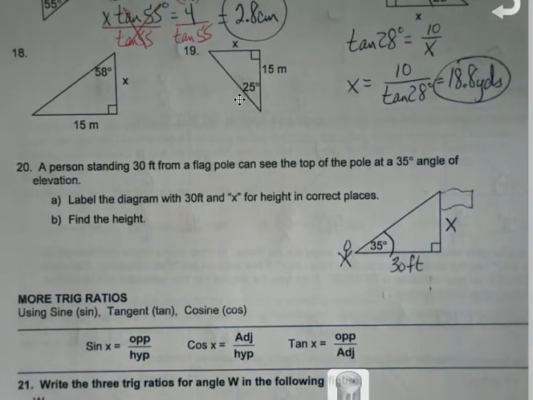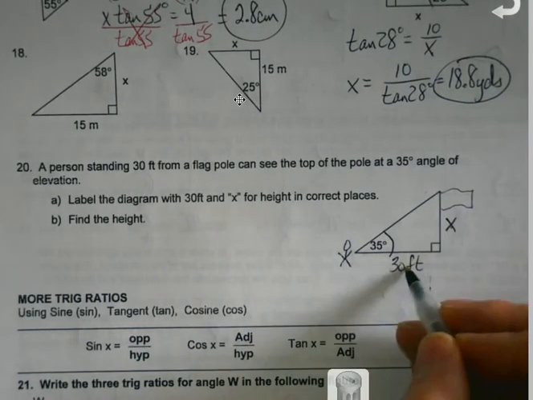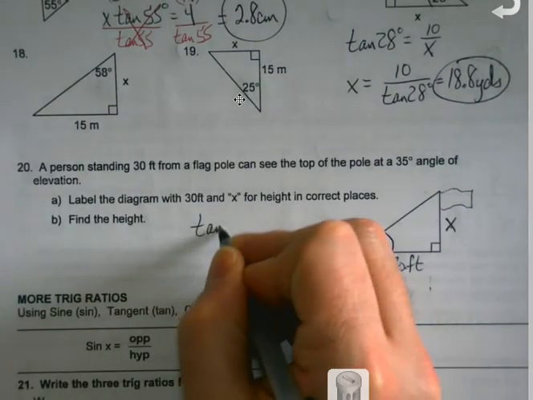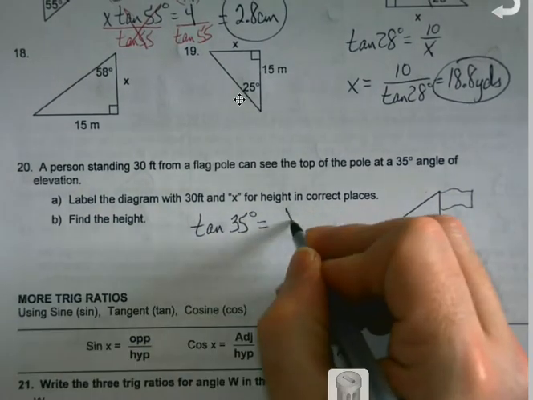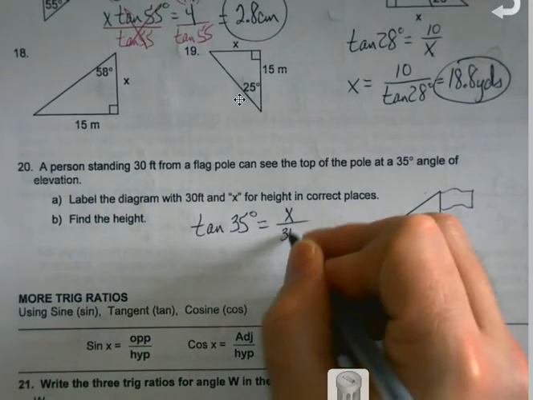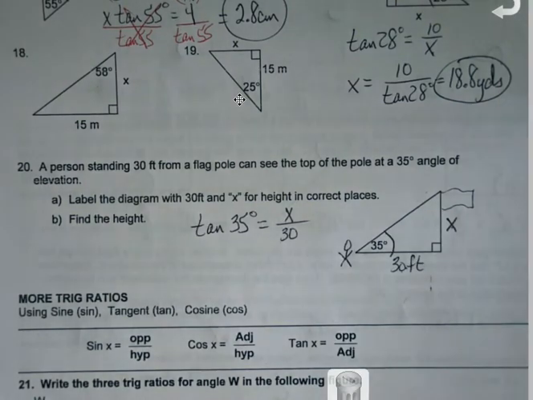So I look and I'm like, oh, it kind of looks like what we were doing up above now that I actually got the picture drawn. Opposite over adjacent. The tangent of 35 equals opposite over adjacent.